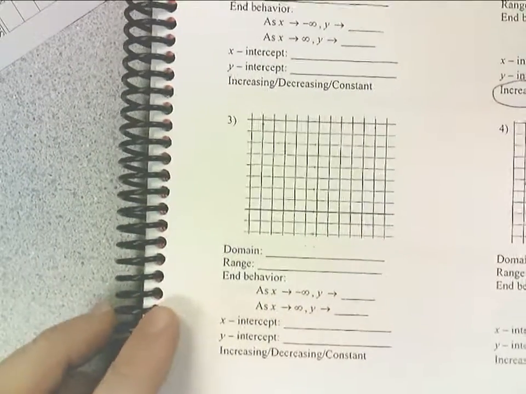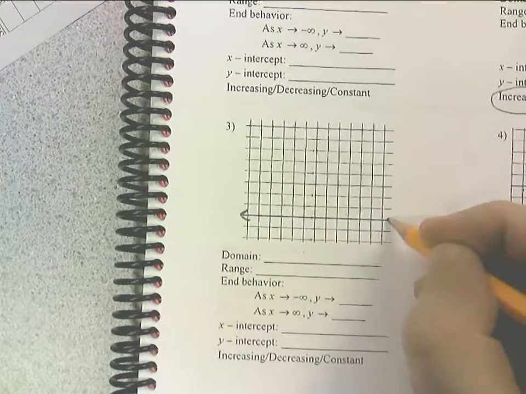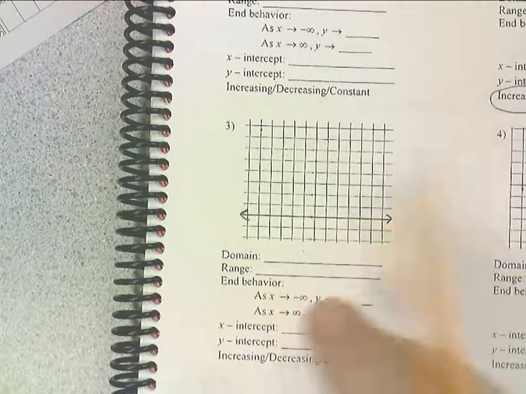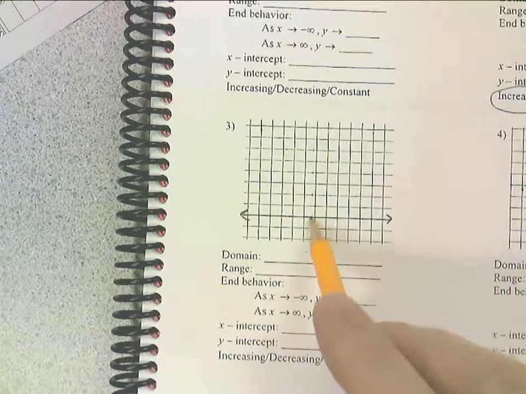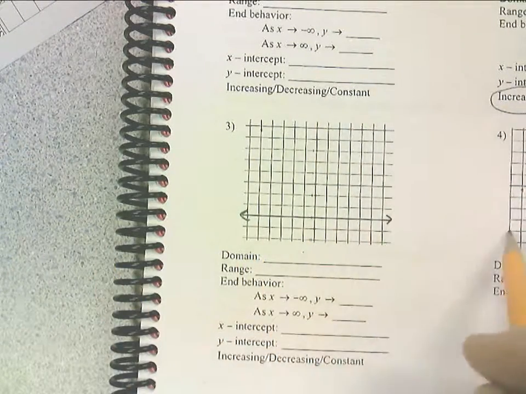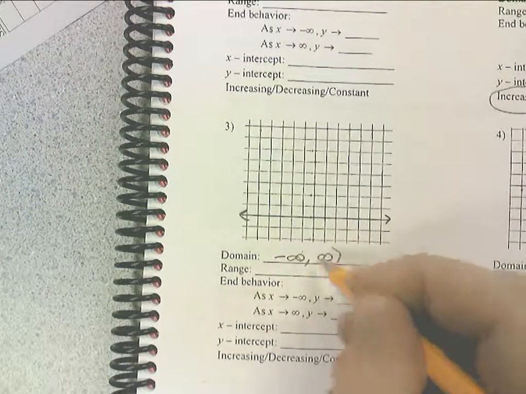Now let's do another example with the end behavior. So let's look at number 3. Again, these have arrows on the end, and it's already pretty much squished horizontally with arrows on each end. It's saying that it's going forever to the left and it's going forever to the right. So our domain would just be negative infinity to infinity.